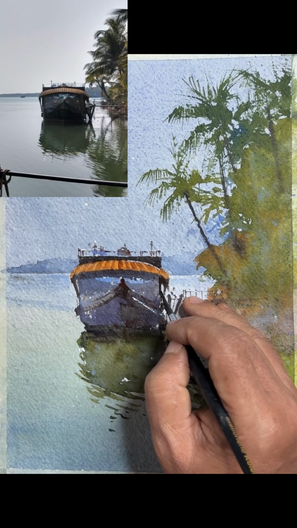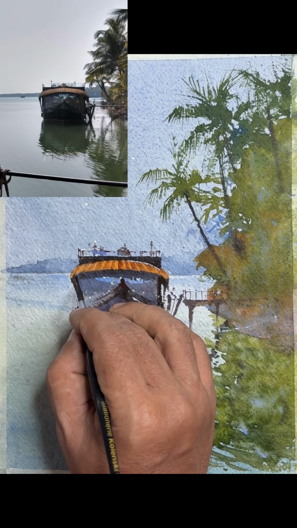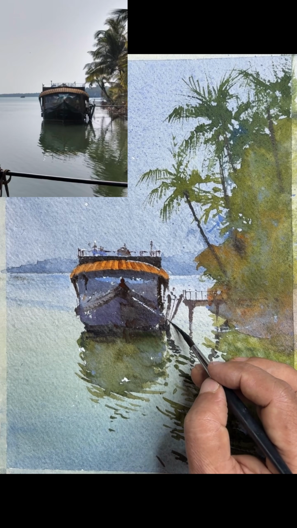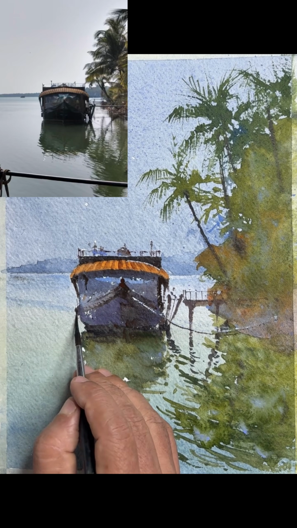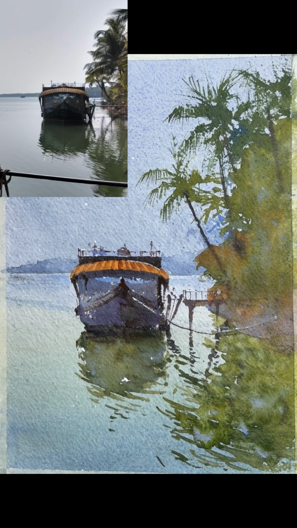Now what? Think. See, in this demonstration, in this tutorial, I have tried to explain or show my way of simplifying a subject reference. Okay, a similar approach can be used for a different subject. The simplified drawing, overall simplified composition, and simplified or representative brushwork.